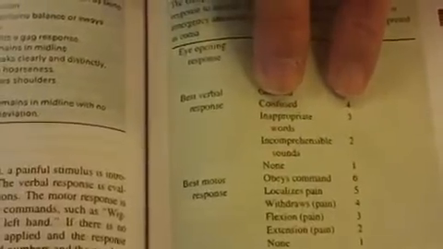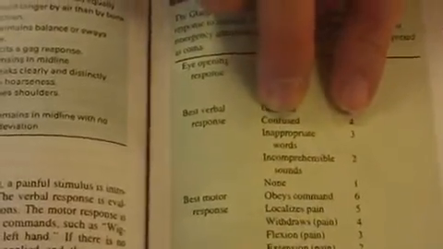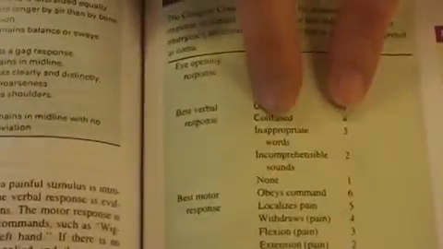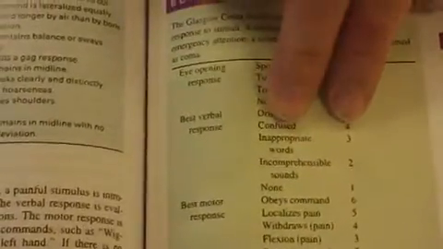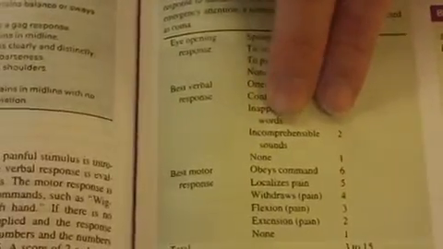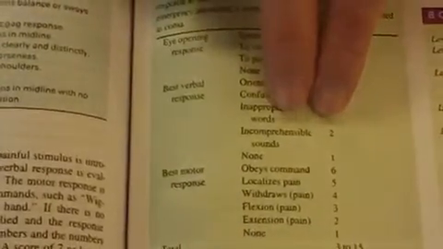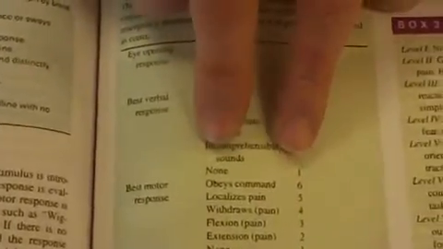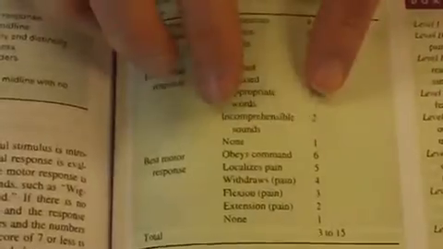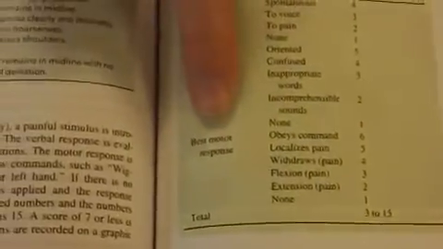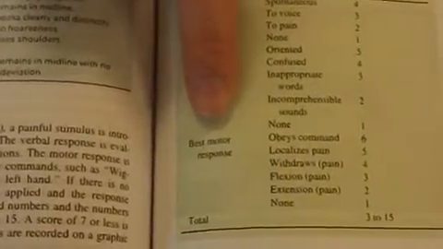If inappropriate response, meaning maybe you ask them what season it is and they tell you something that has nothing to do with the season, that may be an inappropriate response. If it's incomprehensible, meaning they're mumbling or grumbling, responding but not really saying words at all, that would be a 2. And if they're not able to do any verbal sounds at all, that would be a 1.